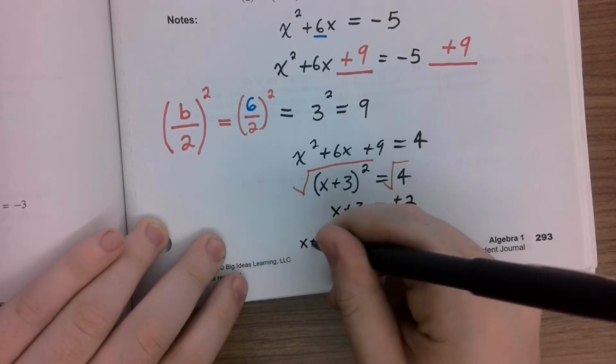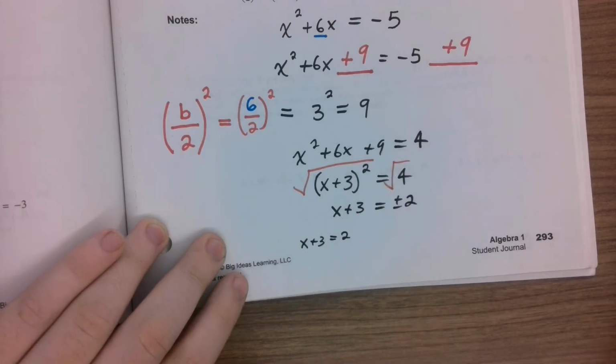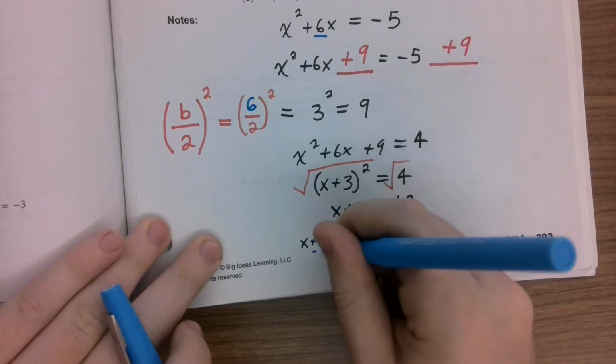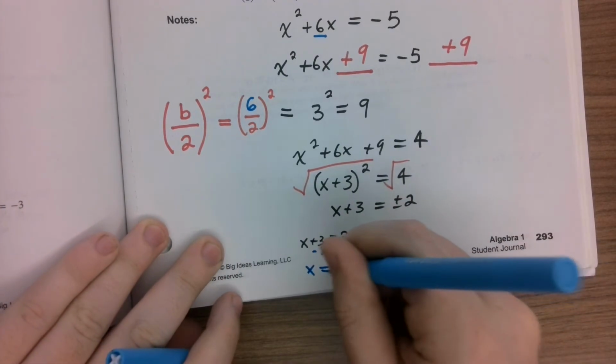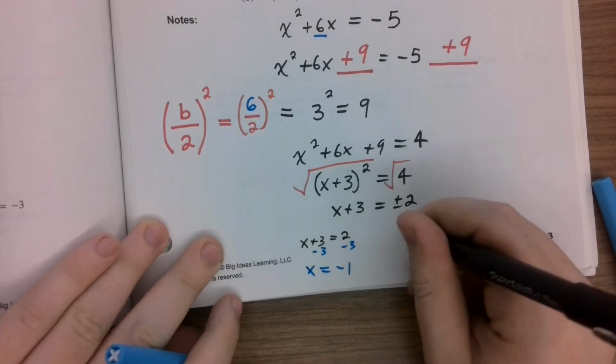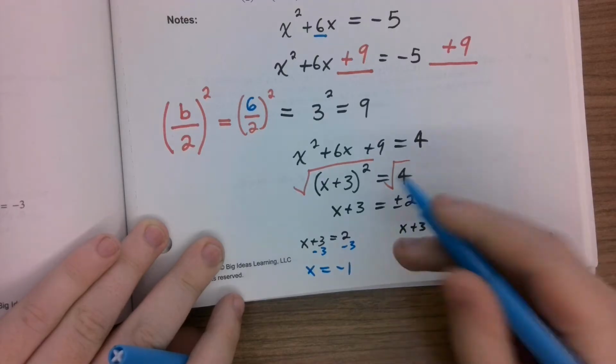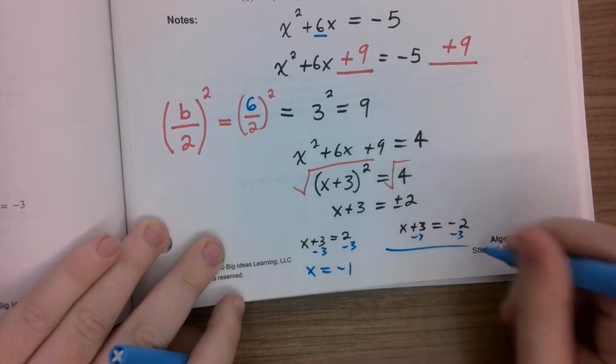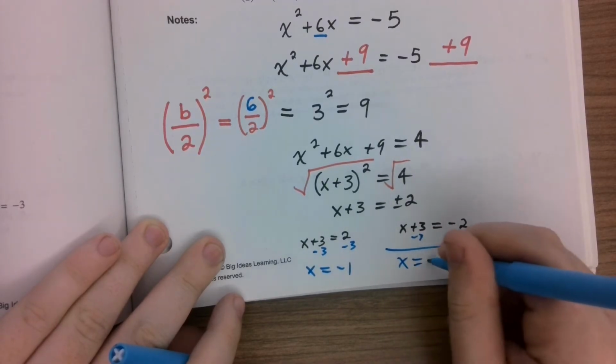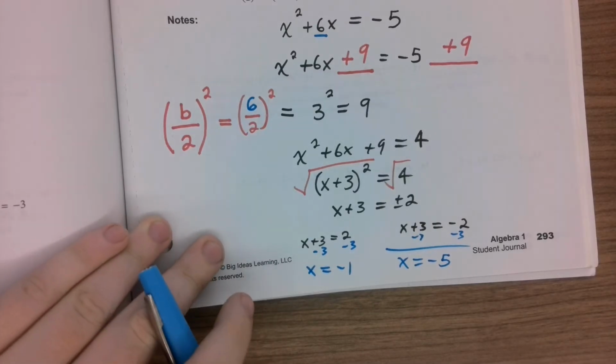Well, if it's x plus 3 equals 2, we know that subtracting 3 from both sides will give us our answer, x equals negative 1. And if it's minus 2, we still want to subtract 3 from both sides. So we subtract 3, giving us x equals negative 5.